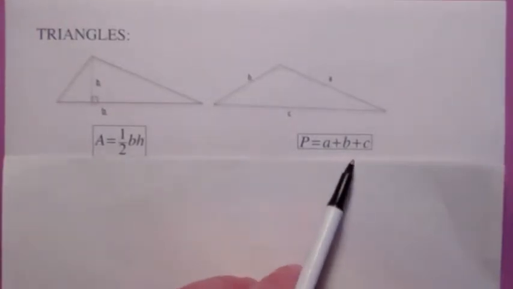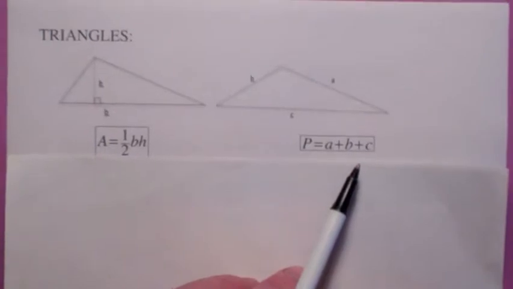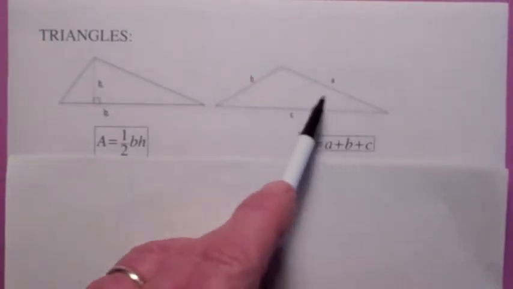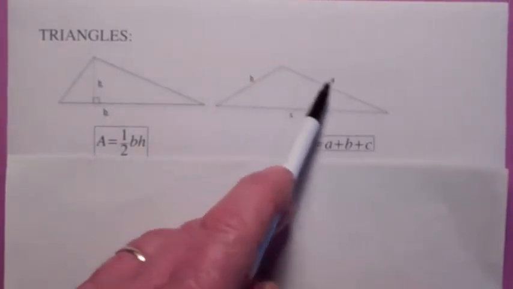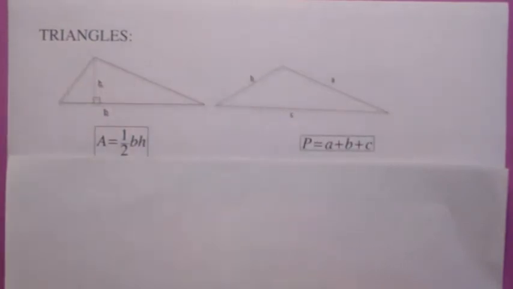The perimeter of a triangle is the same concept as the perimeter of a rectangle. It's just the distance around. The perimeter of this triangle, you add this distance to this distance to this distance. Okay?